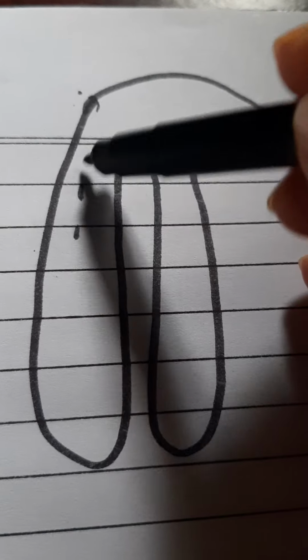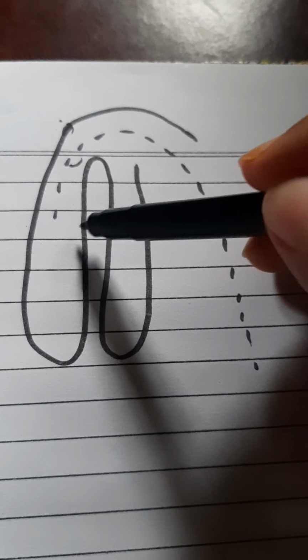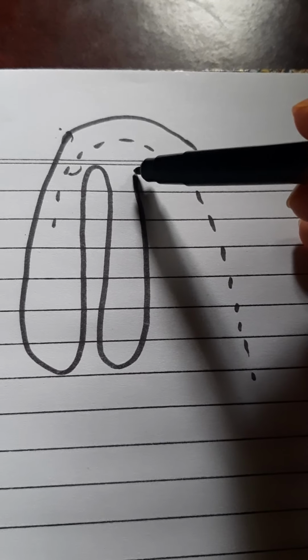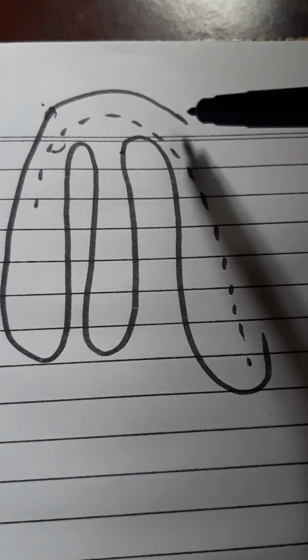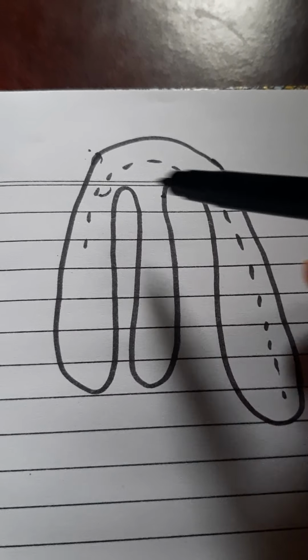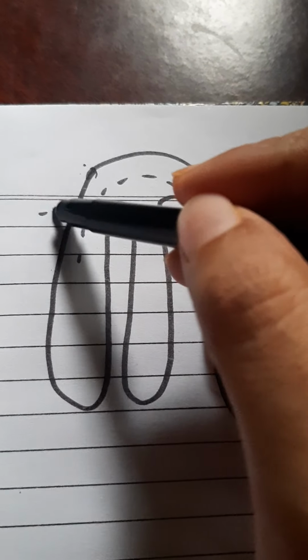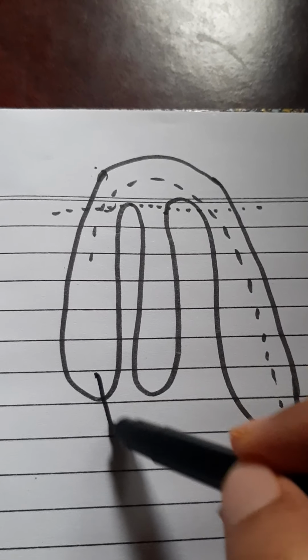Now consider this as the embryonal axis, an imaginary axis, okay, an embryonal axis. And if that is the case, these two are cotyledons, and this is the remaining part of the embryo. The portion of the embryo above the level of attachment of cotyledons, so these two are cotyledons.